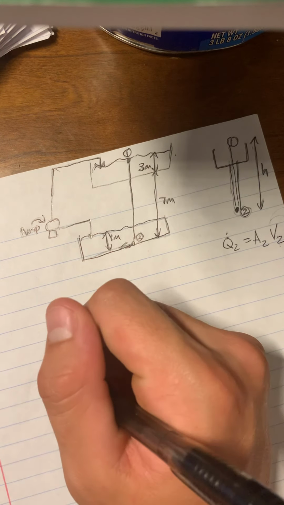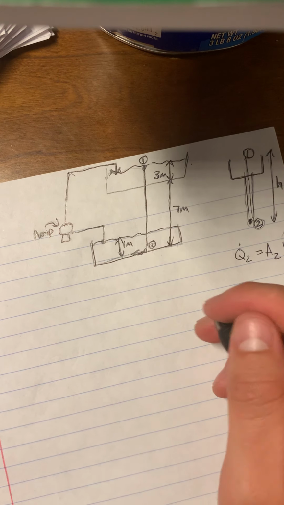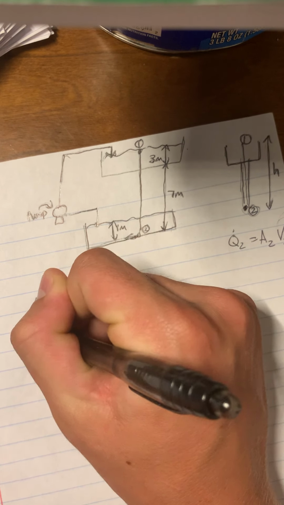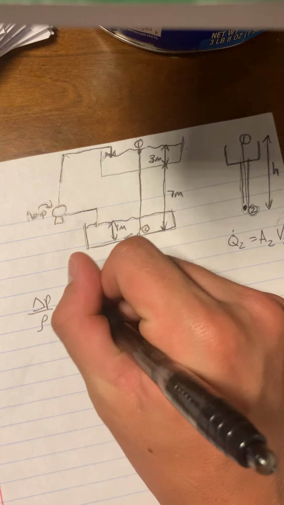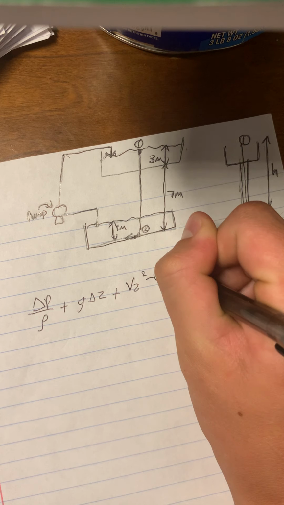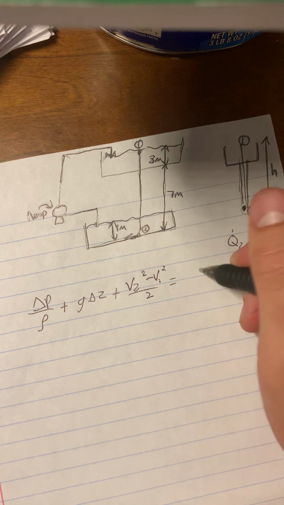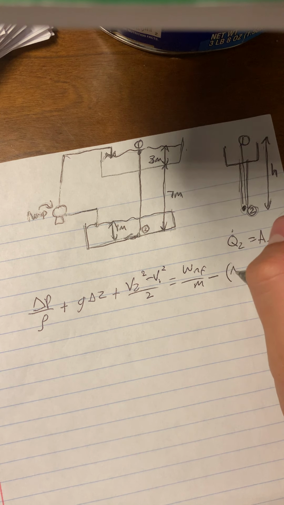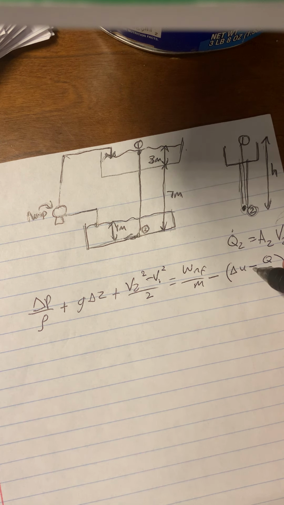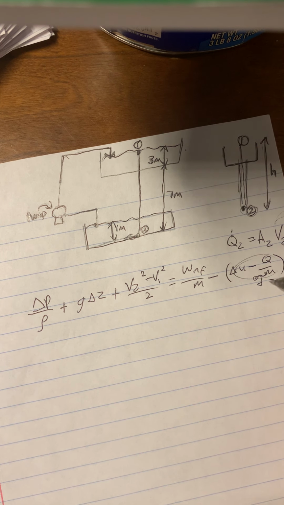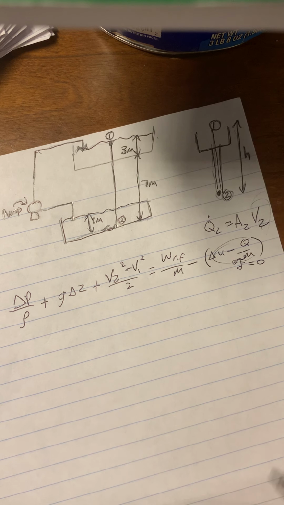For an energy balance, we're going to say that our change in pressure over our density, plus our potential energy difference, plus our kinetic energy difference, is equal to our non-flow work per mass minus our internal energy minus our heat per mass. This is basically our frictional heating, and for this problem, we're going to set this equal to 0 in order to solve.